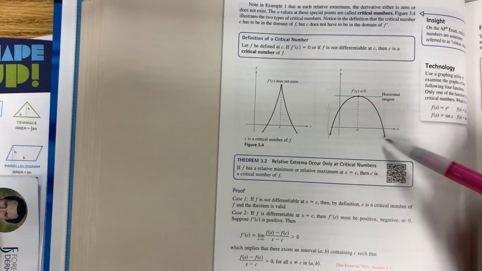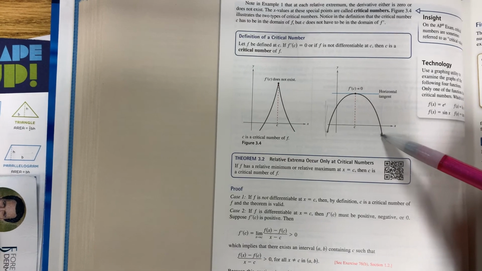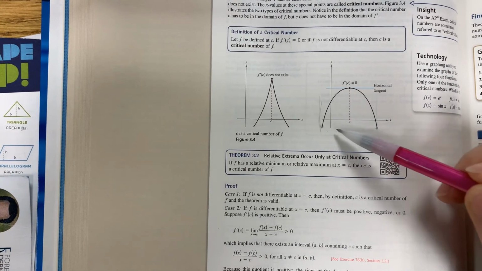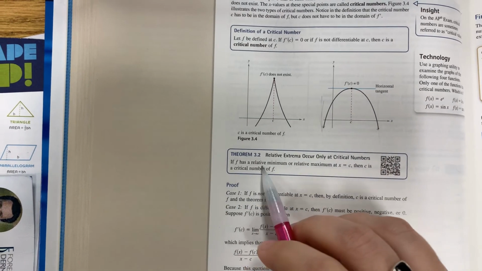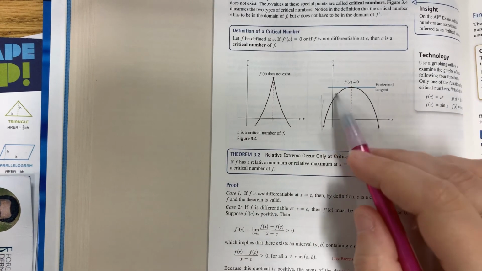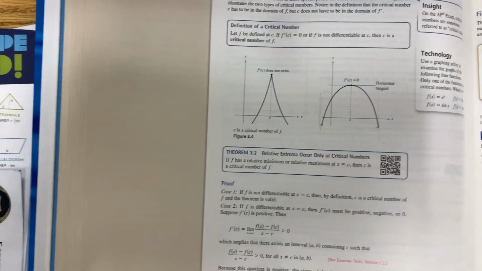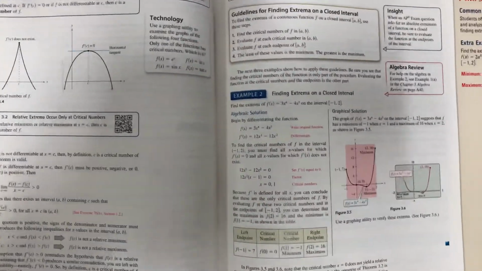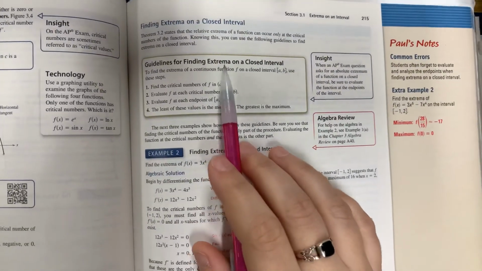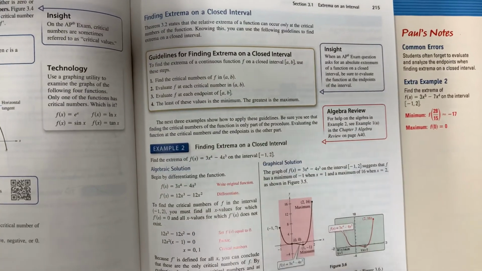But in the graph, I could say, well, these are endpoints. So those are minimums and maximums, but the relative ones are the ones in the middle that we are talking about. Okay, so I'm going to stop there, and we will talk more about this situation, about finding those extrema on a closed interval in the next video.